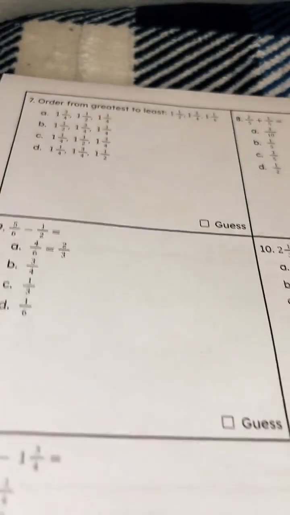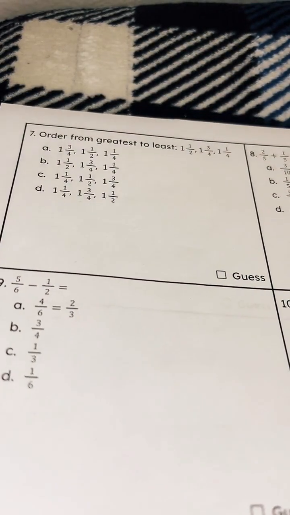All right, let's go to the next. Okay, we got another order. Now, it says order from greatest to least. And we got mixed numbers here. Are you getting A, B, C, or D?